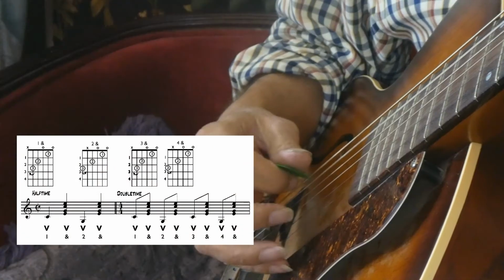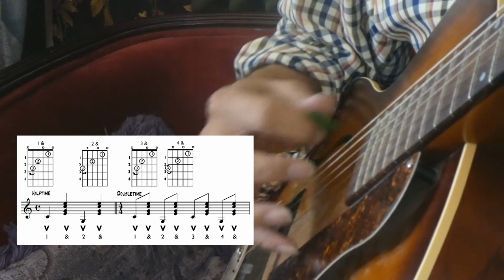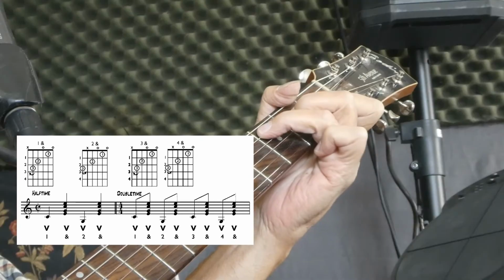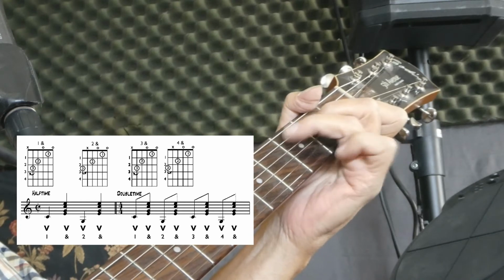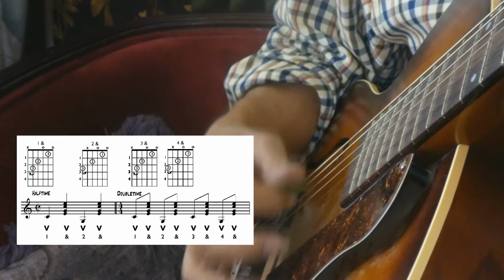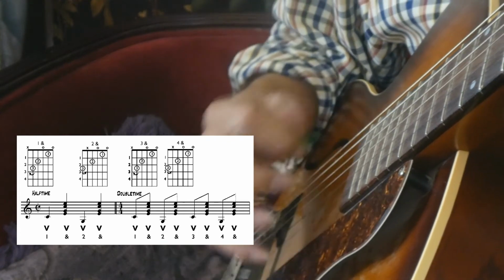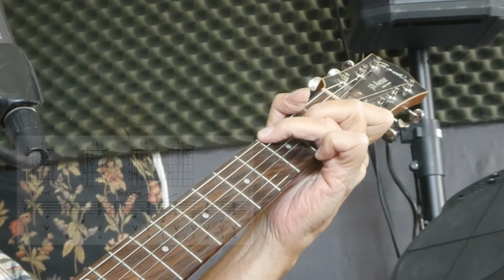So here I'm hitting the 5th string, 6th string, and my 3rd finger is moving next door for the bass note C and the bass note G. C, G, C, G. Now that is the most popular bass line in the world, okay?